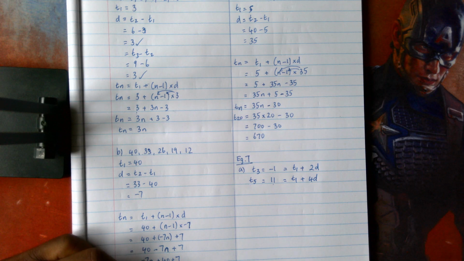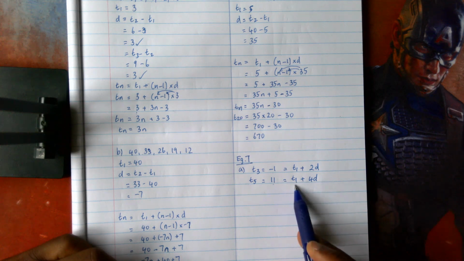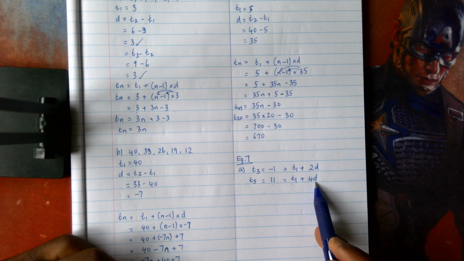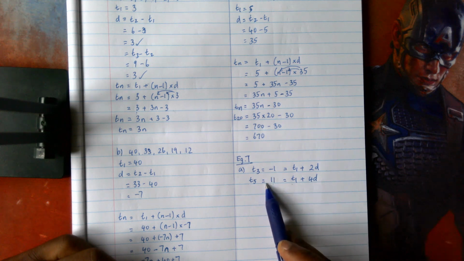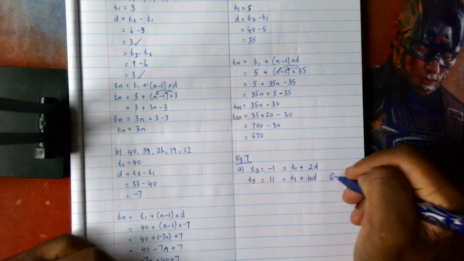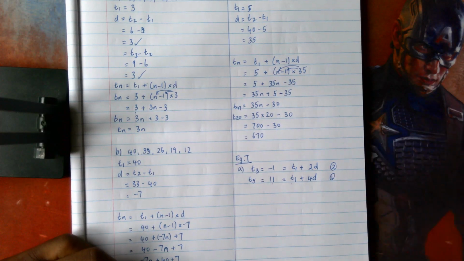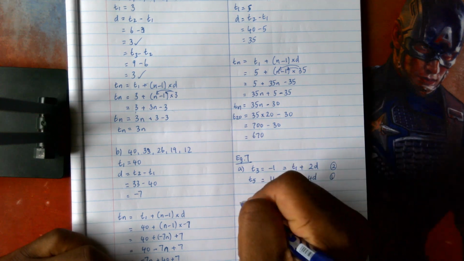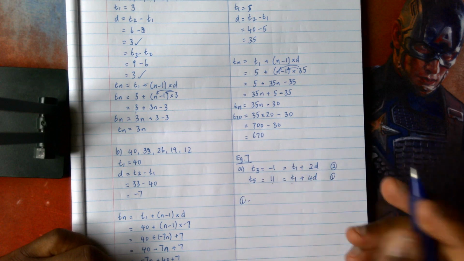Now we have two equations where we've got T1 and a D value with an answer. I'm going to call this equation 1 and I'm going to call this equation 2. And I'm going to do equation 1 take away equation 2.